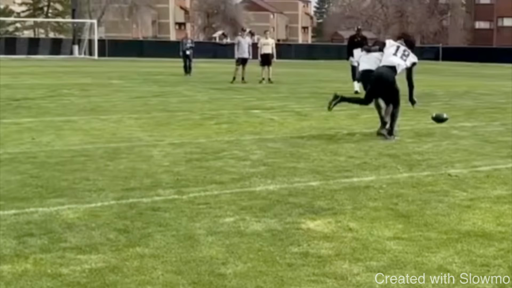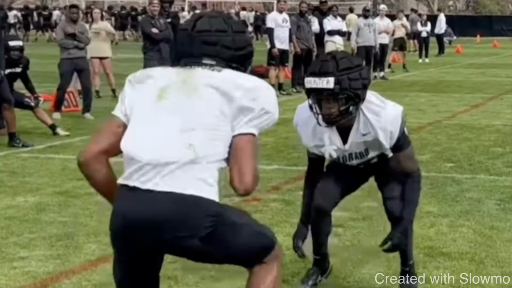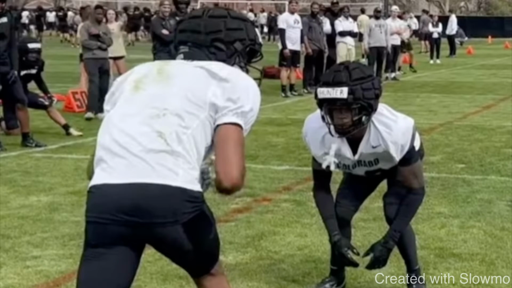So what he should have done, and that's what we're going to show in this next example from Hunter running the route, is take what the DB gives us. If he's inside shade, maybe off the ball, I make him think I'm running an inside route. The best way to get a DB to move off of his platform and press is to make him think you're going where he is taught not to let you go. So he's inside shade, he's taught not to let you go inside. So maybe I give him a quick move inside, I give him a crossover move inside, something to hold him, and let's take the outside release.